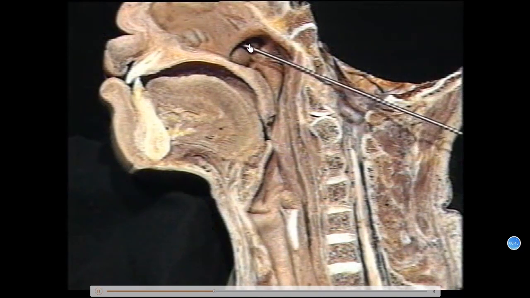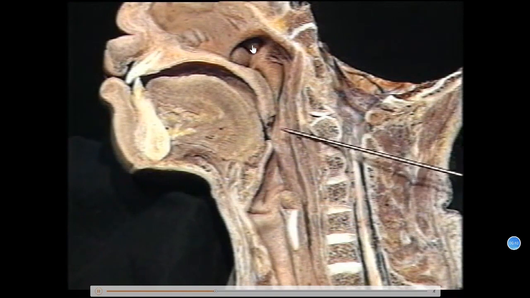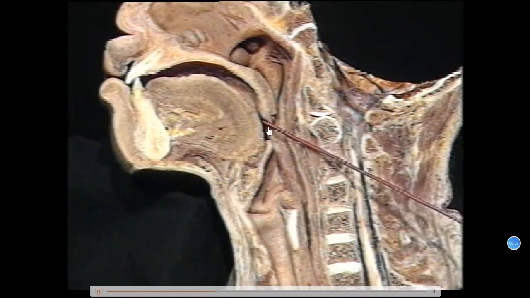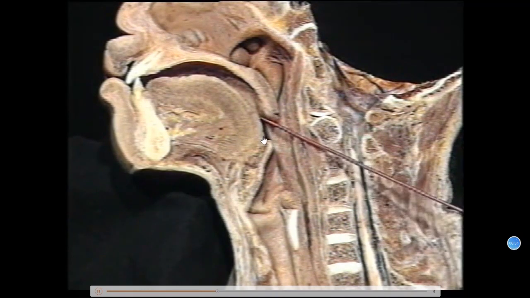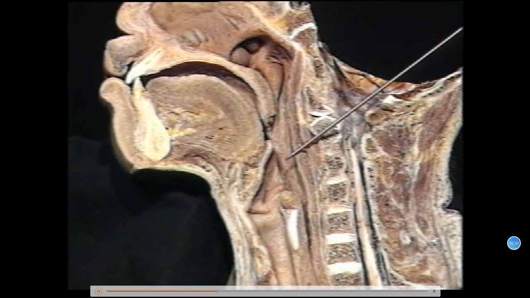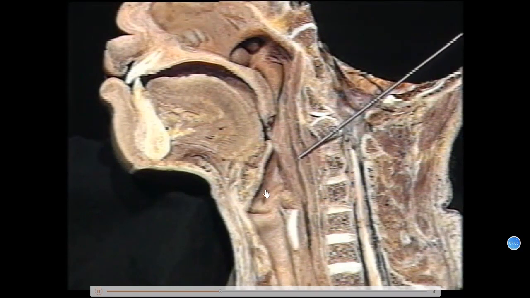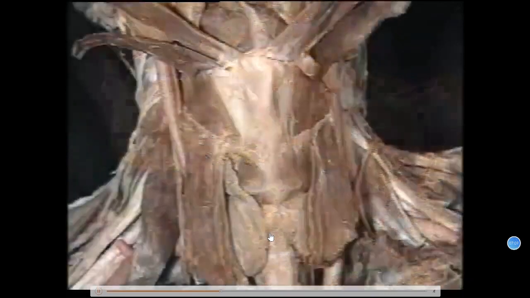From the posterior opening of the nasal cavity, you can see the pharynx can enter the nasal cavity. This oropharynx can enter the oral cavity through the pharyngeal isthmus. Then from the inlet of the larynx, it communicates with the larynx.